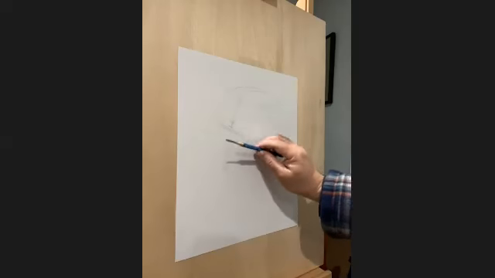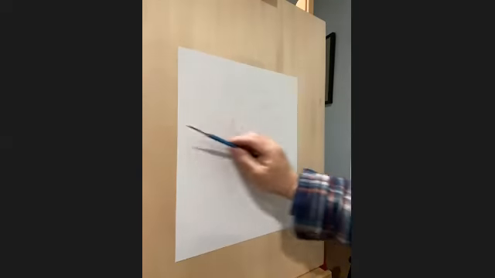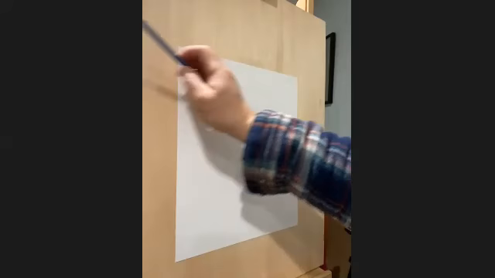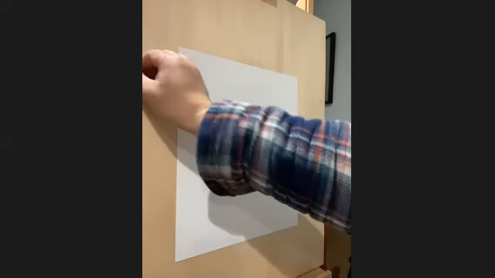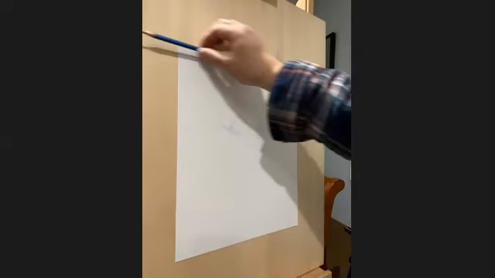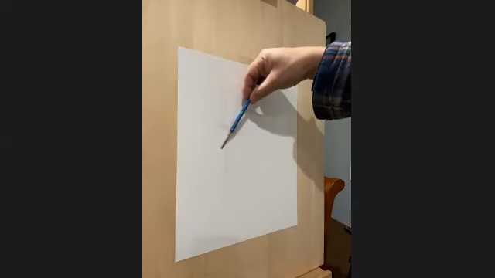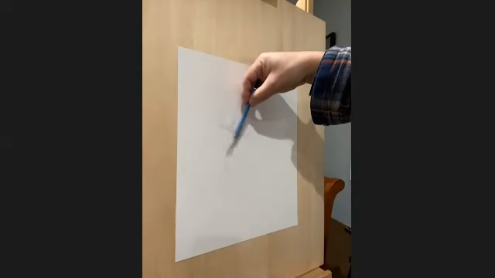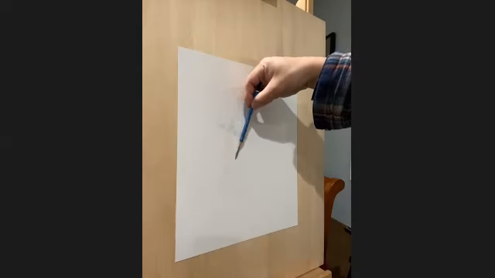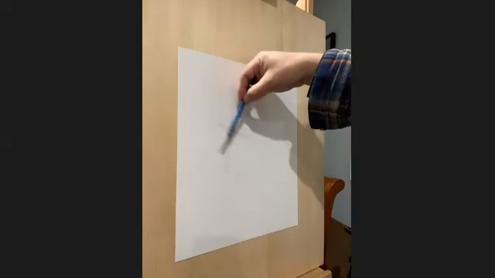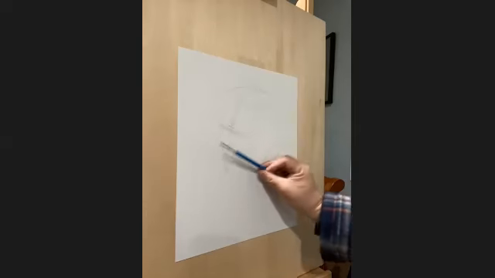That means the vantage point will be somewhere across this way, and it will hit the line of the horizon somewhere there. So if in future we draw the nose and the mouth, all of these lines need to go to the same spot.